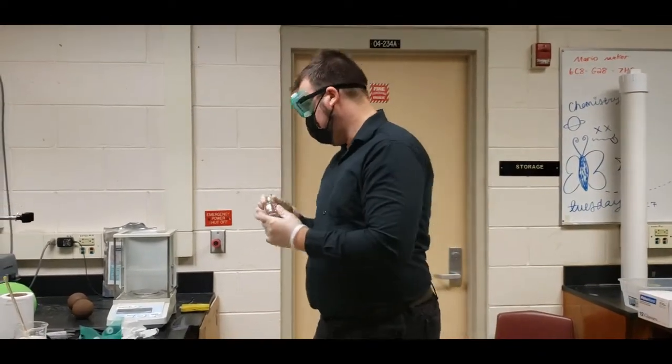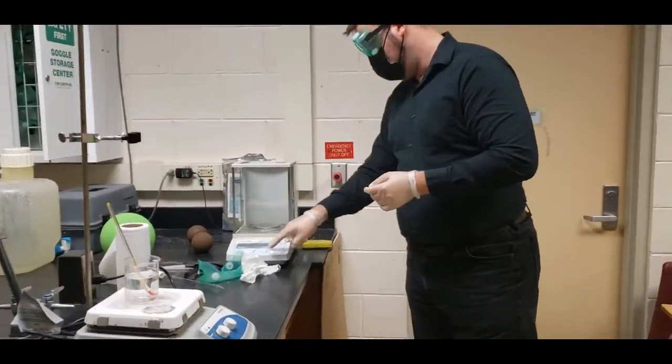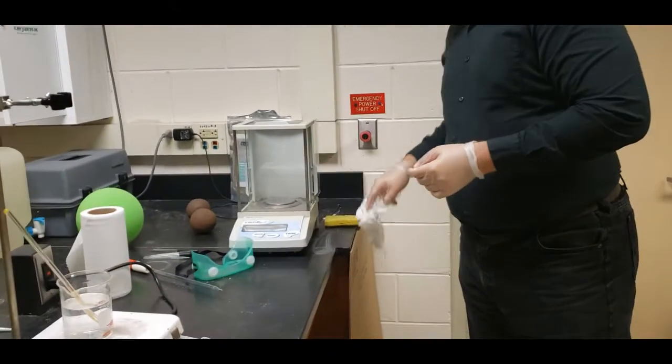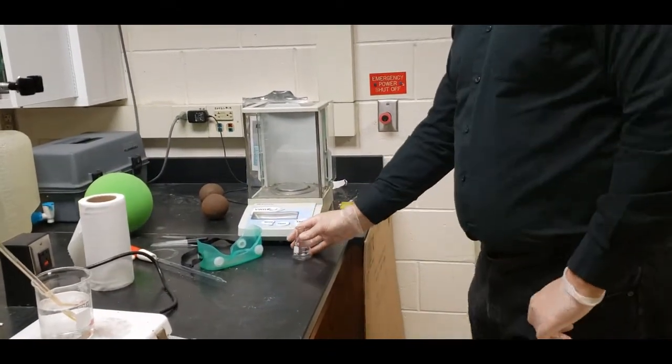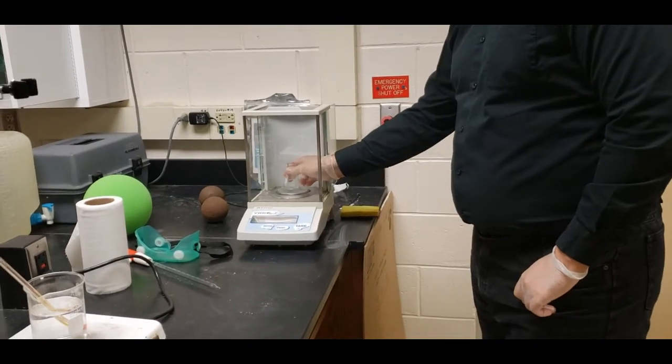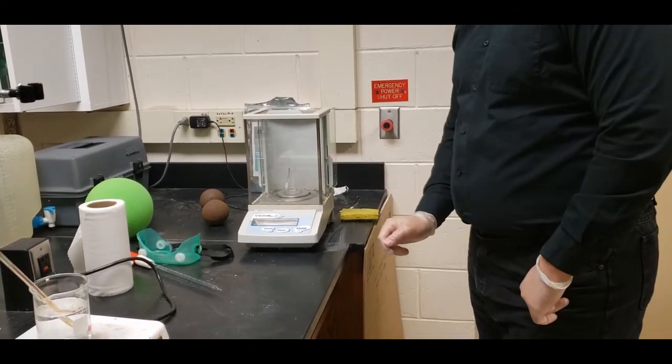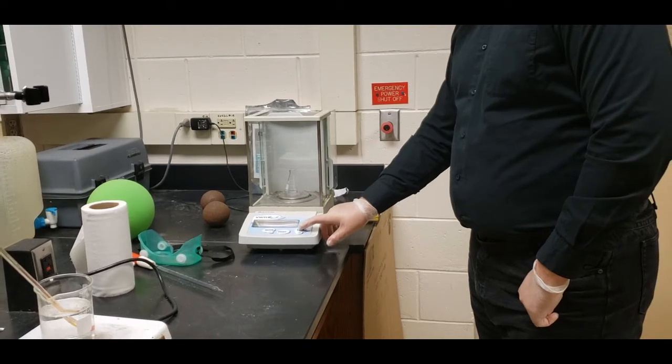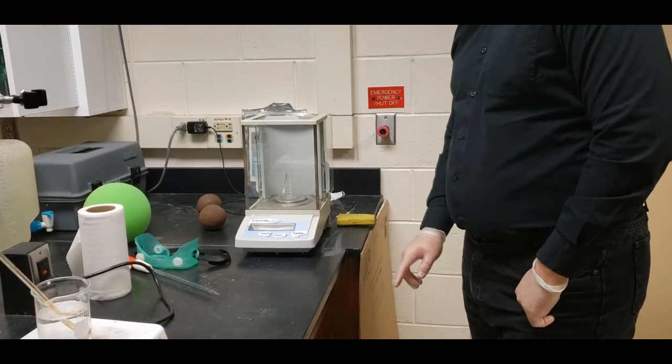Then we're going to go ahead and take our 50 milliliter Erlenmeyer flask. We're going to take it to our scale. And we're going to go ahead and place it on there. And we're going to tare it.